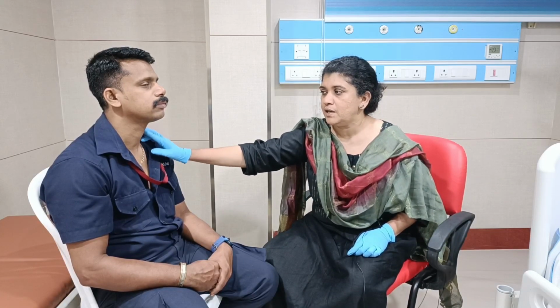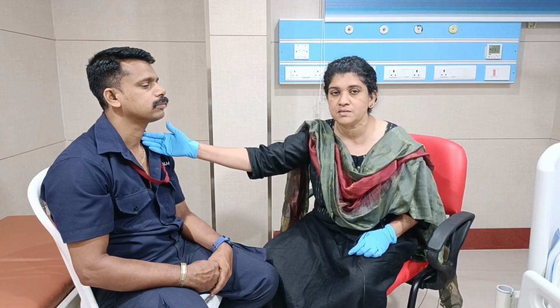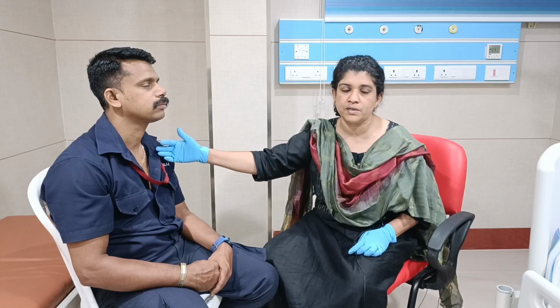The upper border and lateral borders may be difficult to palpate because the lateral border goes underneath the sternocleidomastoid. So all the borders you should palpate, the surface, and then the consistency. The consistency you press and see whether it is firm, hard. If it is hard, whether it is bony hard or stony hard, or whether it is a soft swelling. So palpation wise, all these areas, all these things that you have to measure, you have to verify.